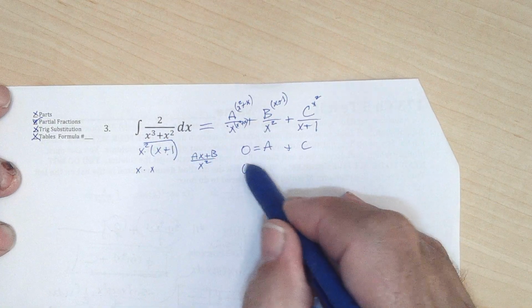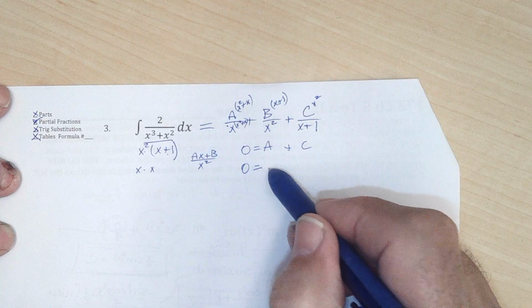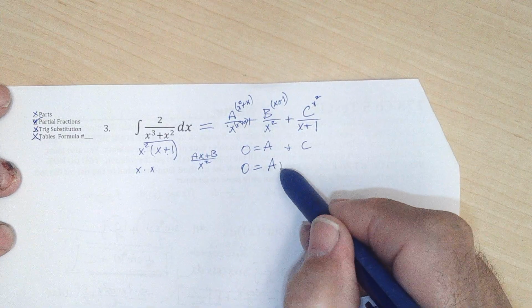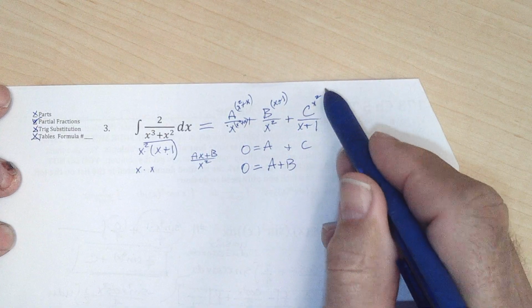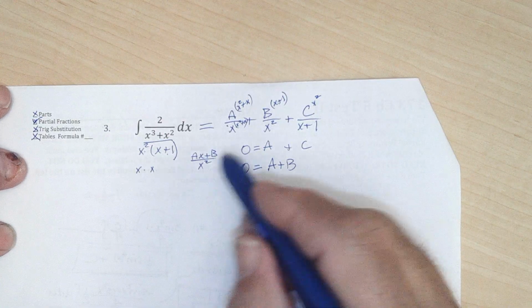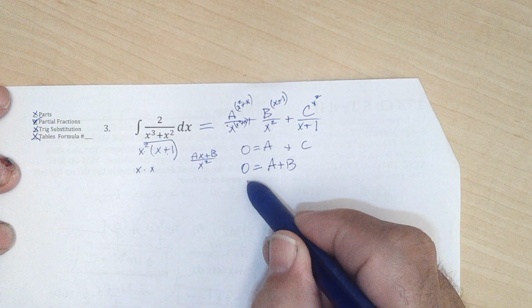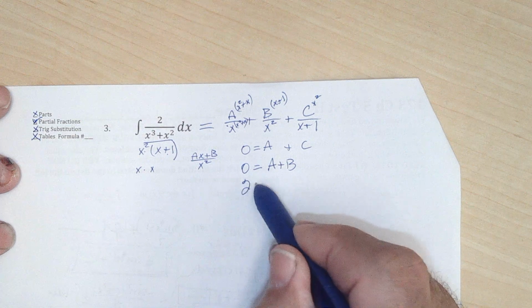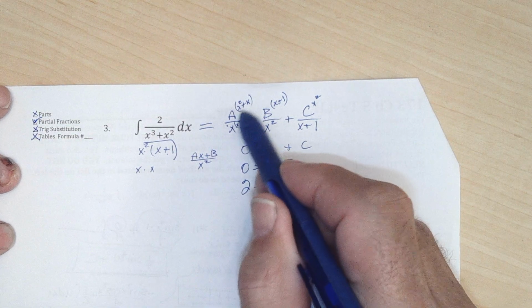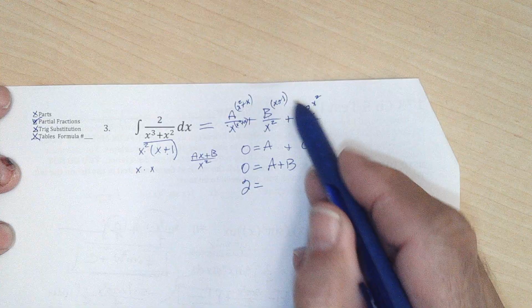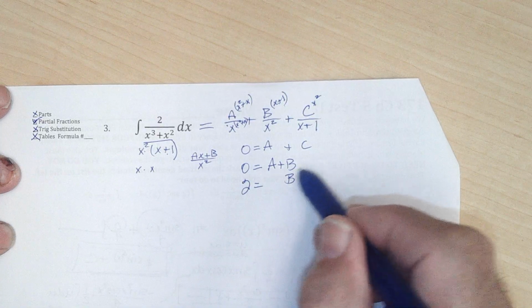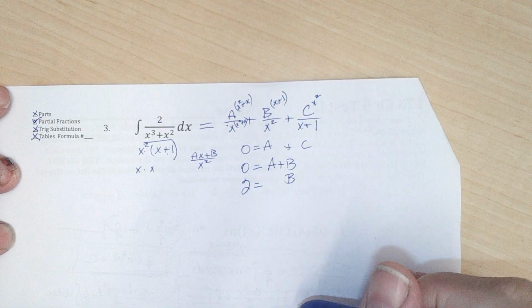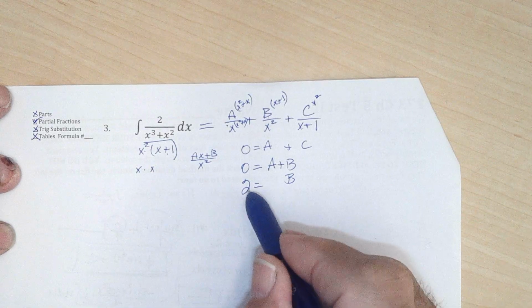X's, none there. We have a of them plus b of them, and that's x squared, so that's it. And the constant, well, we have 2. And here we wouldn't get any x constants. Here we get b, and none there. So b equals 2.